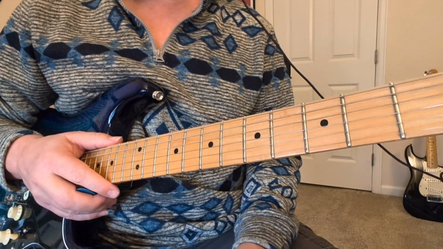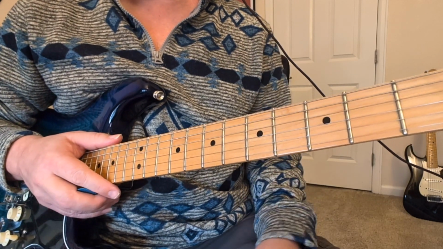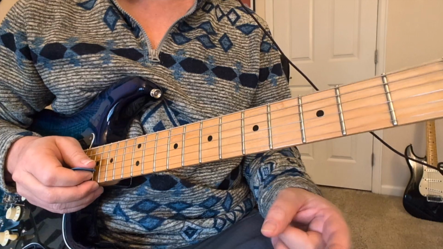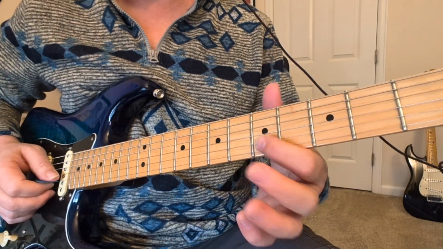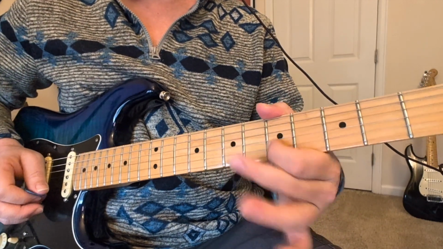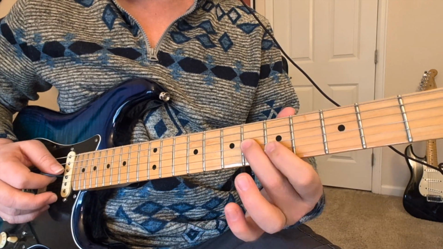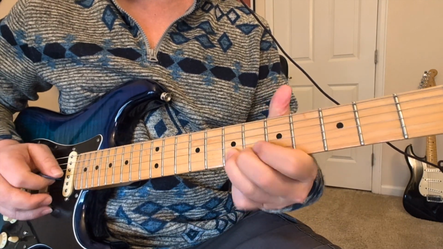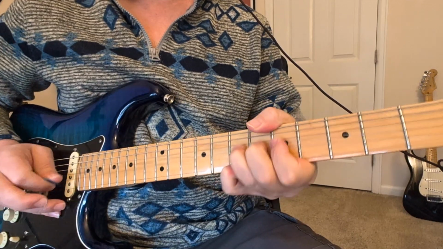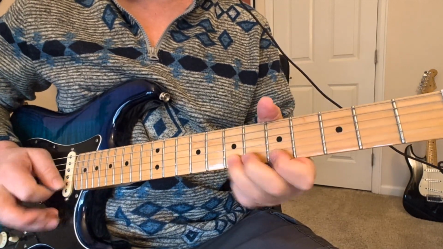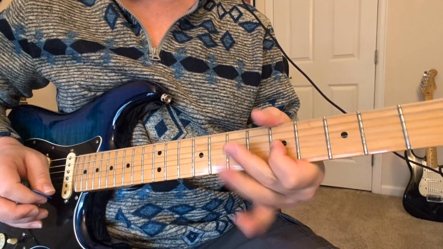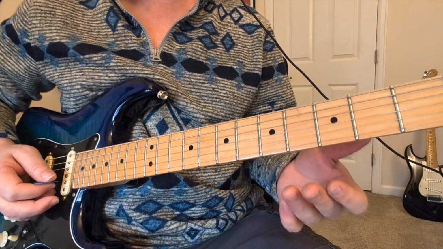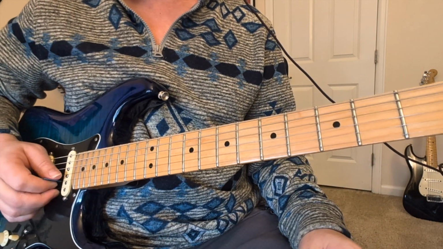The BB box works best on the second string. So say if we were in the key of E, what are we going to do? First finger, find the E. So E is here, 5th fret. That's our first finger. Then we have these other notes. Okay, so that would be E BB box, right? E major pentatonic. What if we had B major pentatonic?